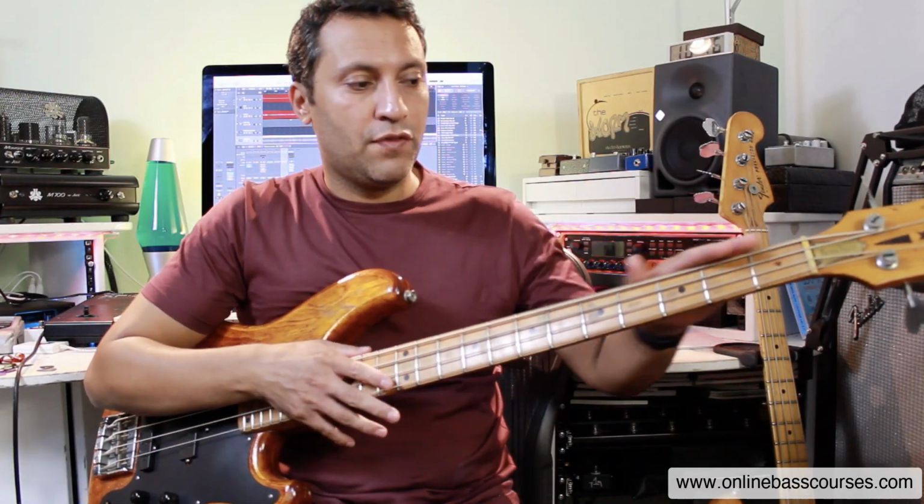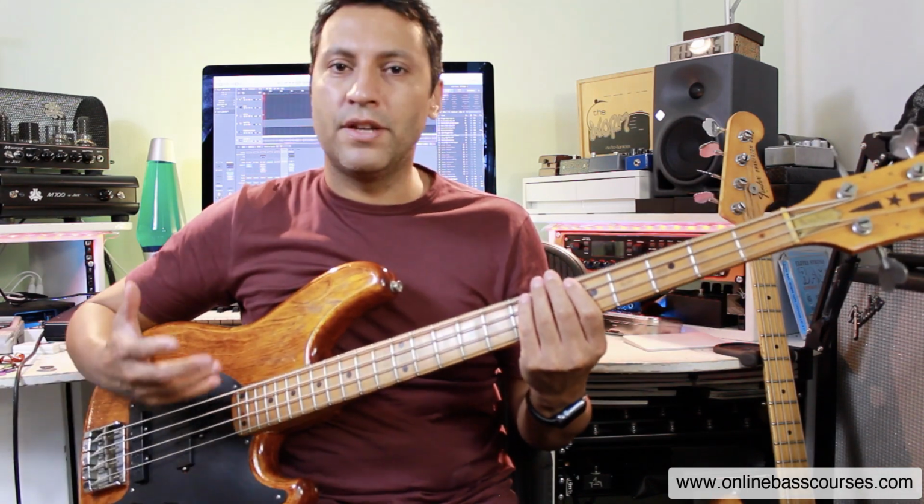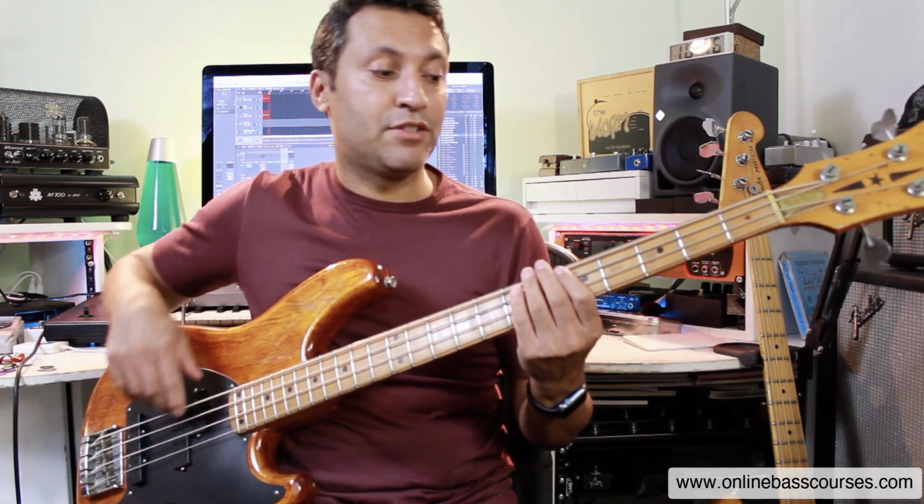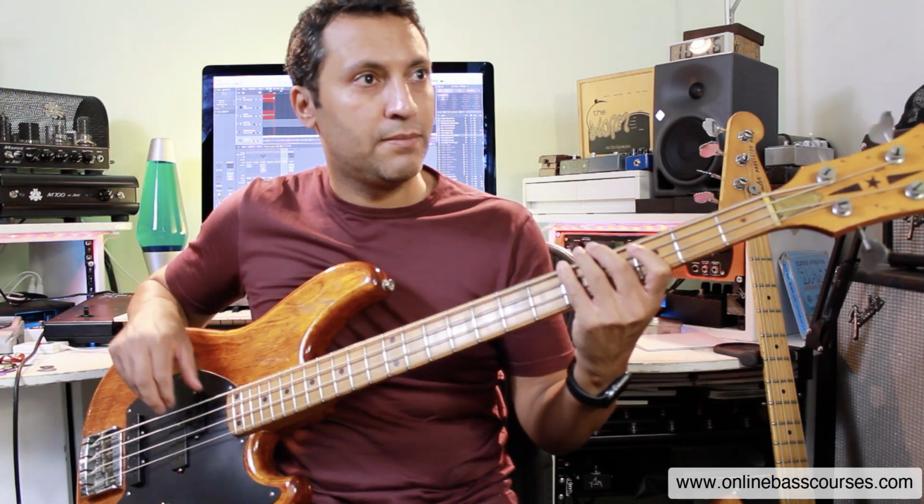First thing is to know your fretboard. Now, if you know a few of the notes down here and you're finding yourself a bit restricted, there are a number of things that we can do as bass players to break out of that. So this is kind of what I was playing.